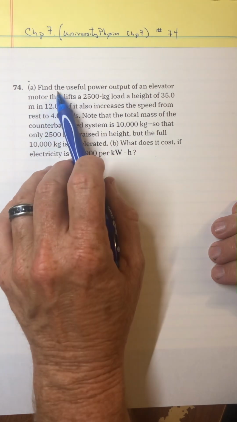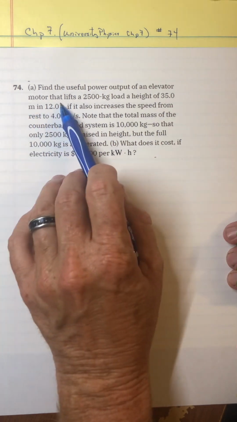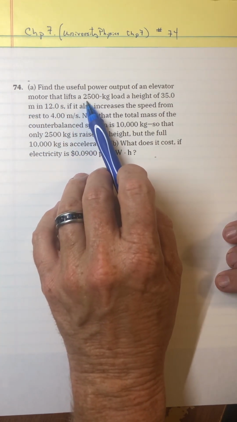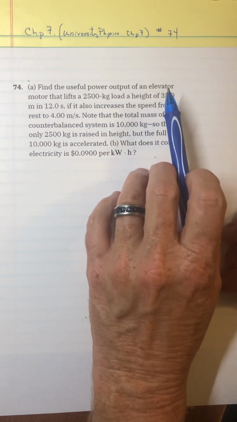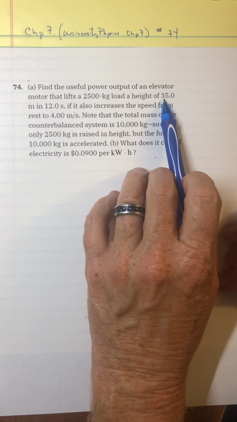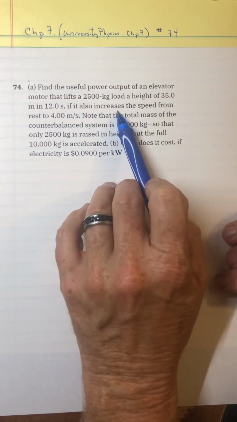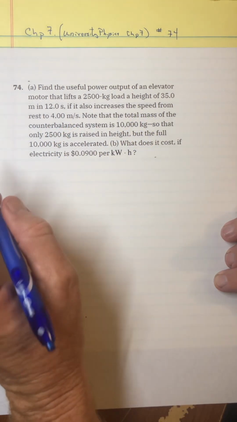It says, find the useful power output of an elevator motor that lifts a 2,500 kilogram load to a height of 35 meters in 12 seconds. And it also accelerates the speed from 0 to 4.